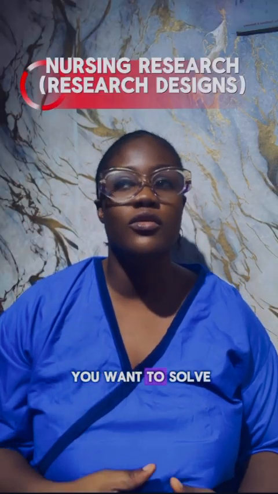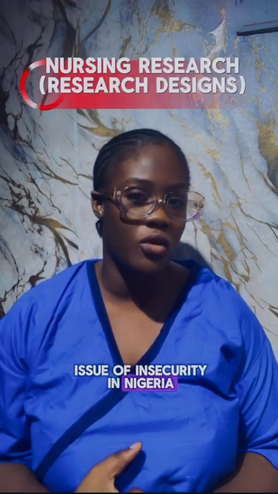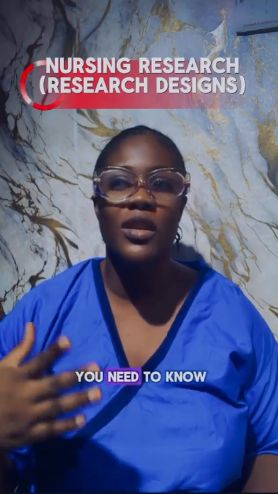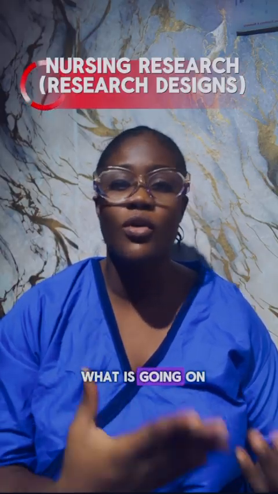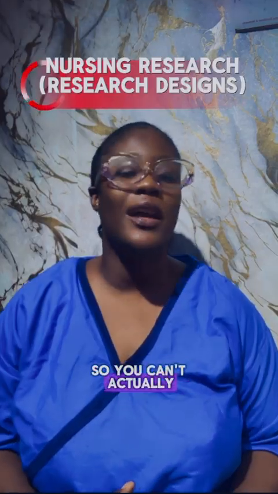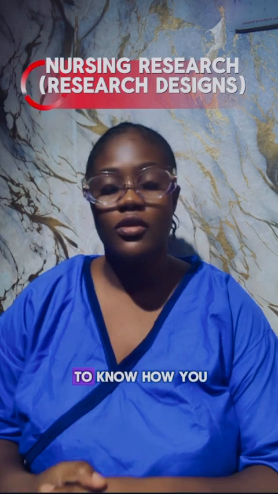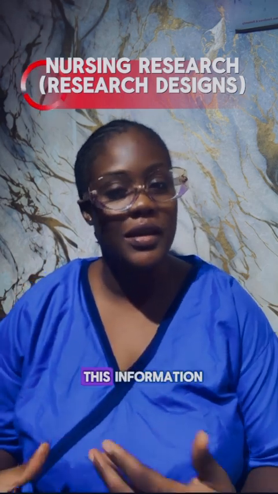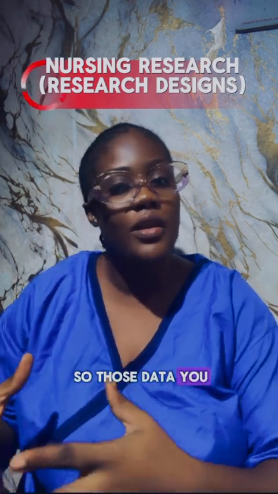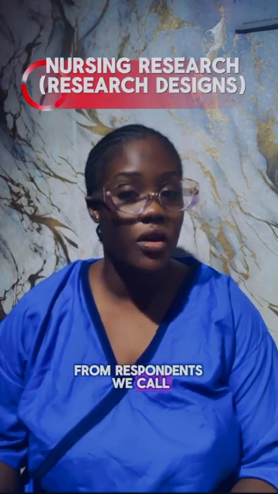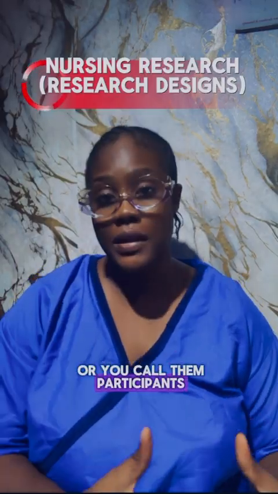Now let's take for instance, you want to solve the issue of insecurity in Nigeria. You have to ask some questions. There are some things that you need to find out. You need to know some factors. You need to know what is going on and what is wrong. So you can't actually solve insecurity in Nigeria without carrying out a research design to know how you're going to collect this information. The data you collect is the information you get from people, from respondents. In research, we call them respondents, or participants.